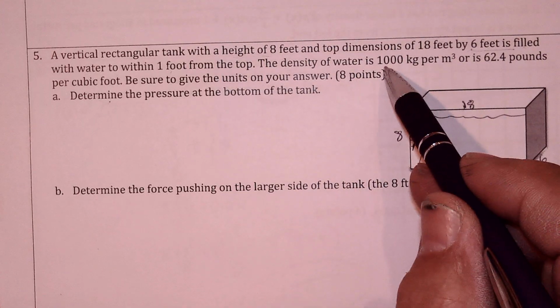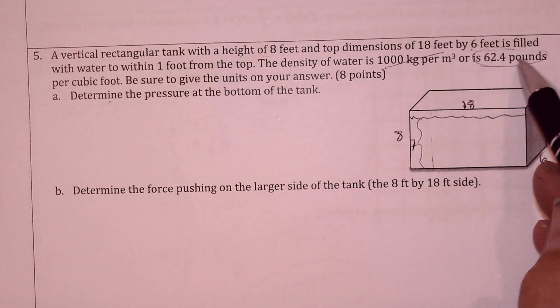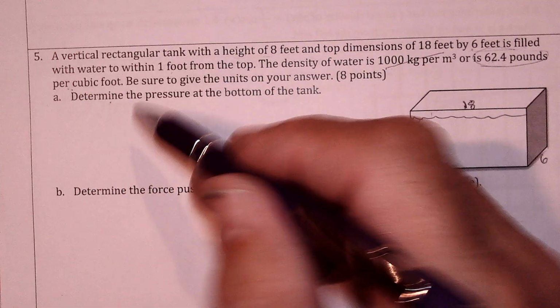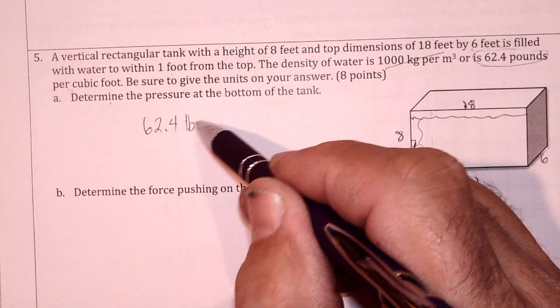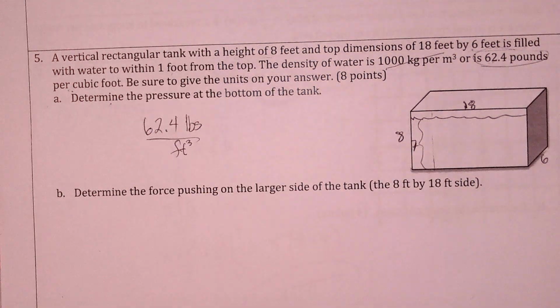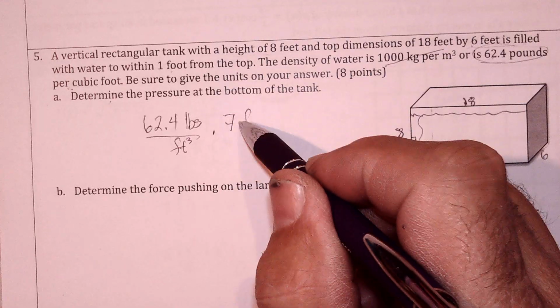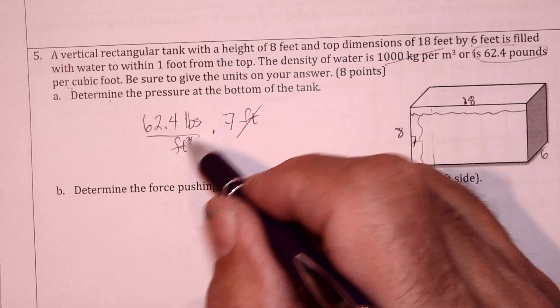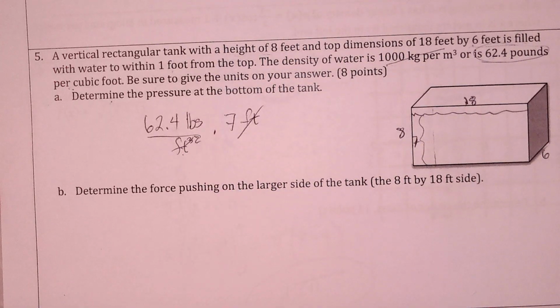And so we're not worried about this one. We want to do the English. This is 62.4 pounds per cubic foot. And to find the pressure at the bottom, you just got to know how deep it is. It's 7 feet. That cancels one of the feet, and we get pounds per square foot, which is pressure, force on a square area.